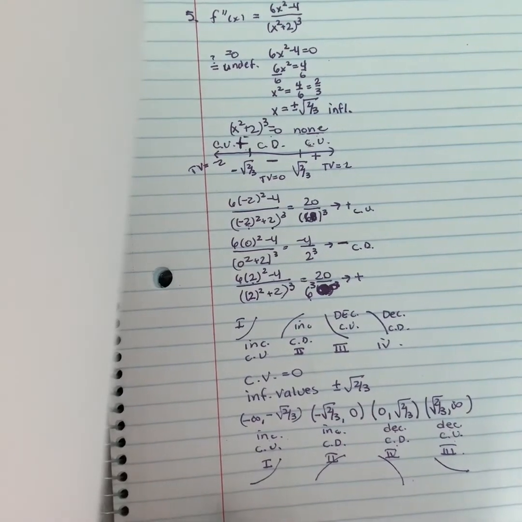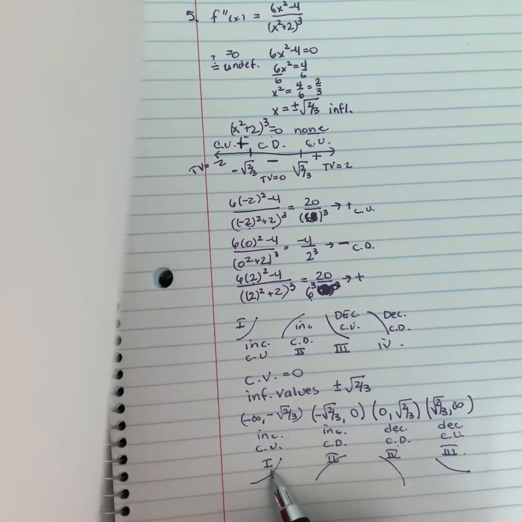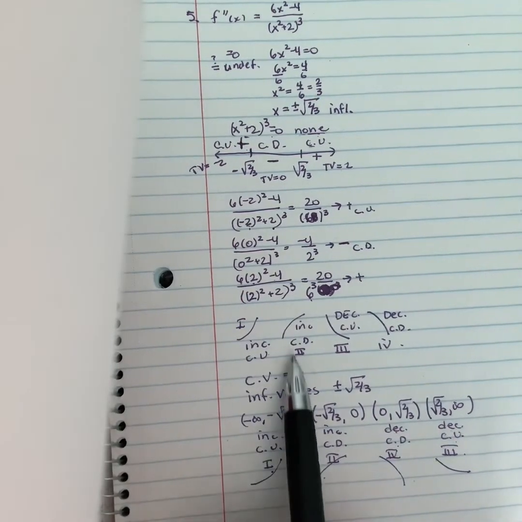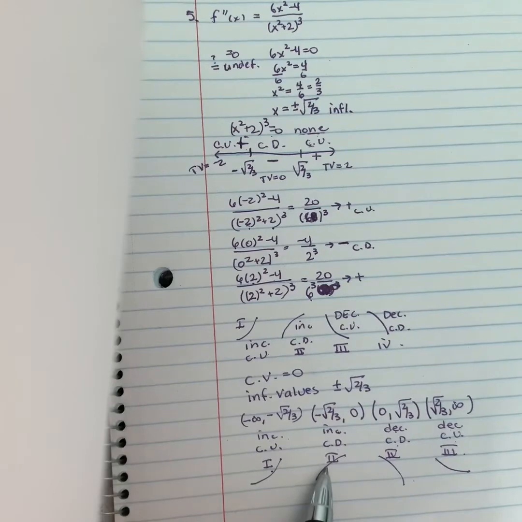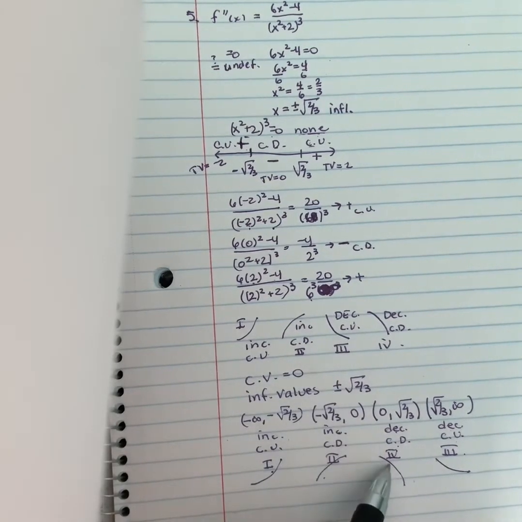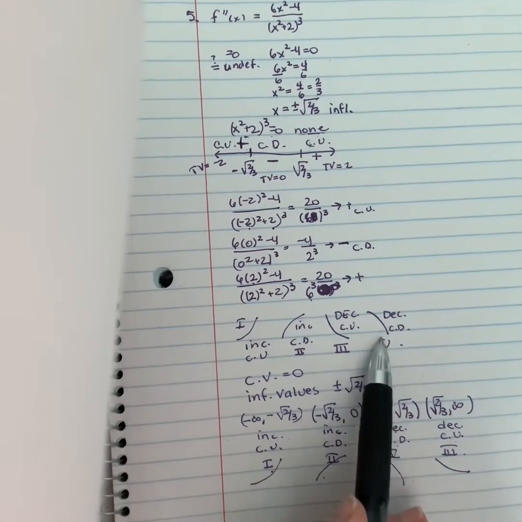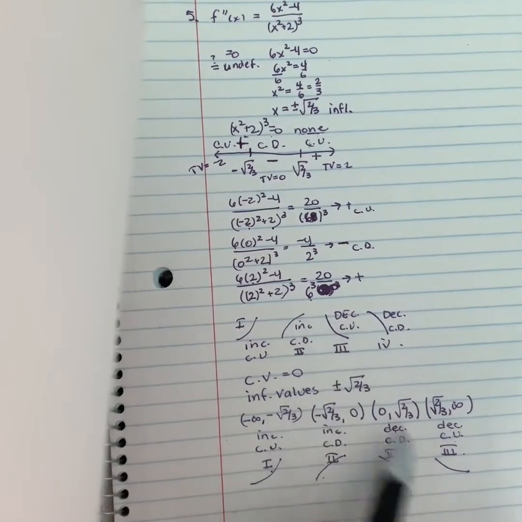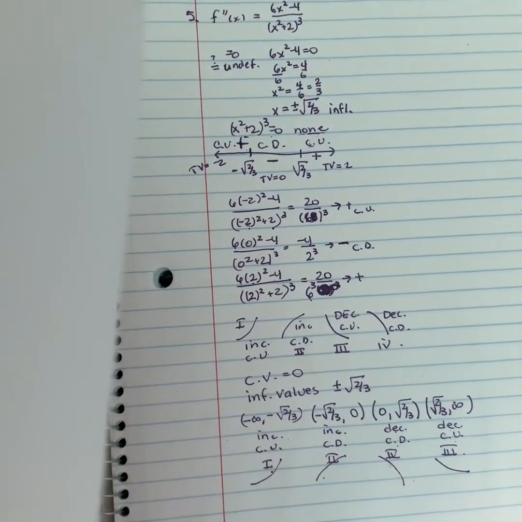Anyway, okay, so this looks like number 1 because it's increasing and concave up. This one is increasing and concave down. It looks like Roman numeral 2. This one is decreasing and concave down, so it's Roman numeral 4. And this one's decreasing and concave up, which is Roman numeral 3. Okay, so that's the analysis.